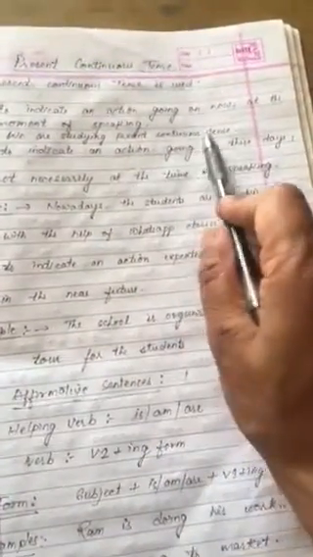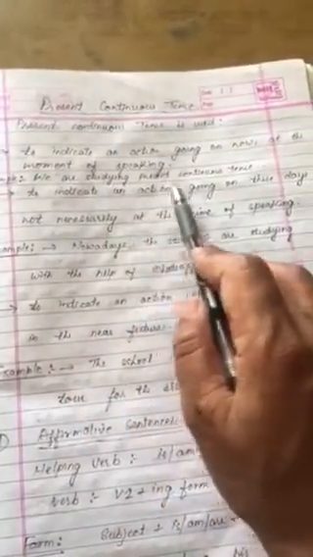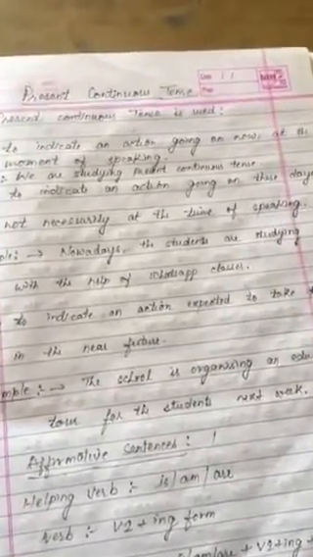It is also written here that present continuous tense is used to indicate an action going on now at the moment of speaking. Okay, see the example. We are studying present continuous tense. So what are we studying now? We are studying present continuous tense.